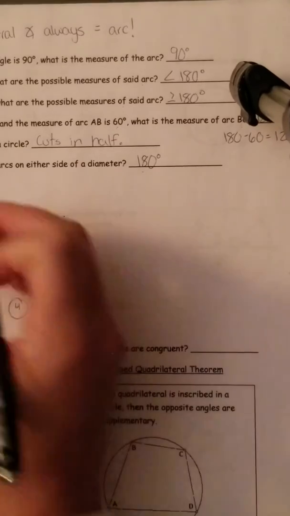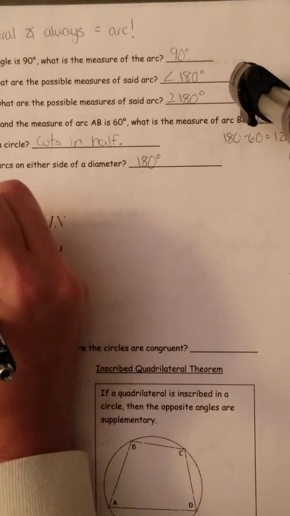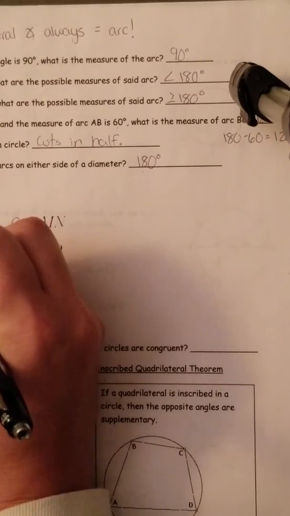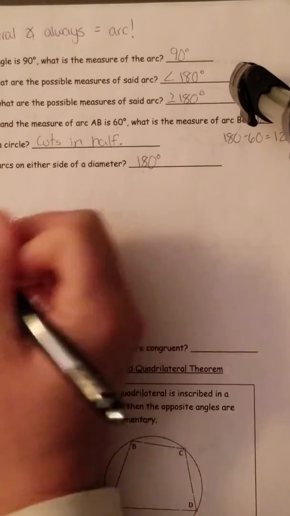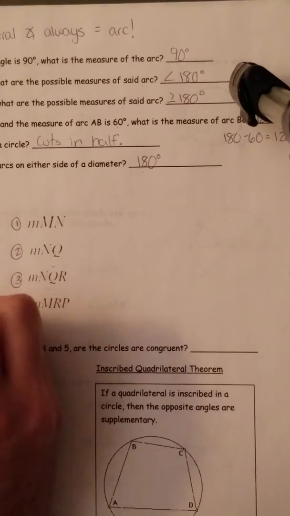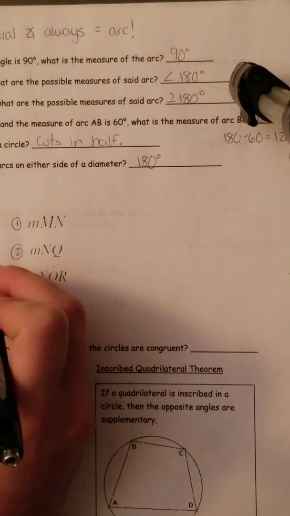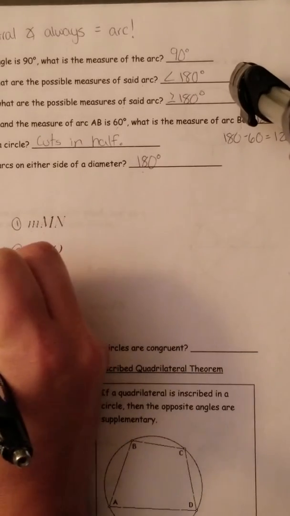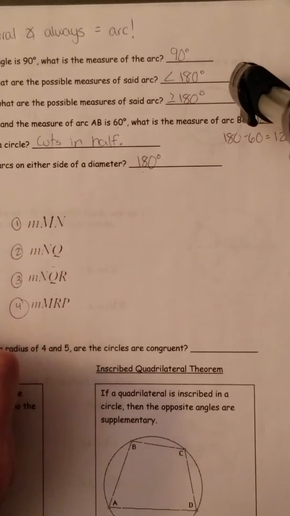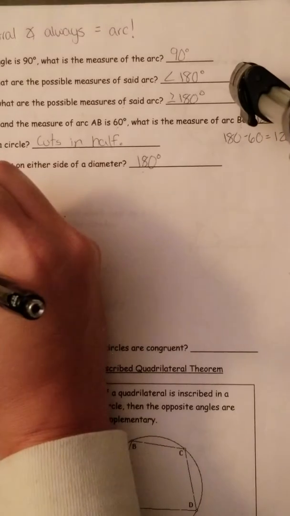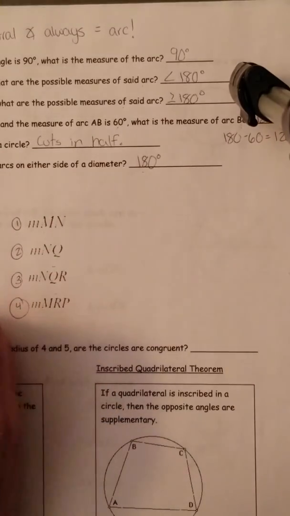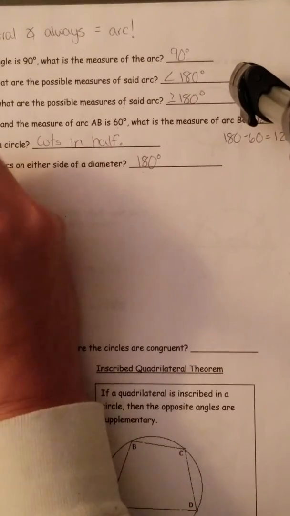For arc MN, you're looking for this arc here, which means you're also looking for this angle because they are the same thing. This angle is going to be equal to, draw that line over there, 73 degrees. If you think back to last semester, these angles are vertical angles, so they're going to be equal. So if these angles are equal, then these arcs are going to be equal. This angle is 73 degrees right here, and therefore this arc is 73 degrees.